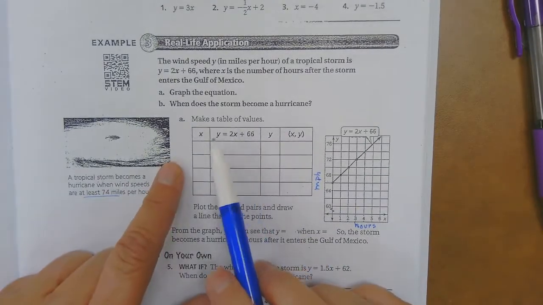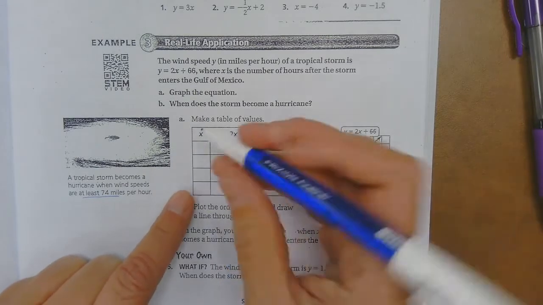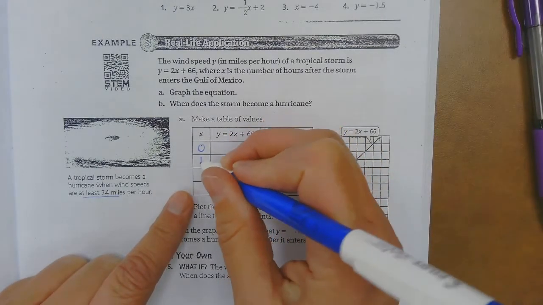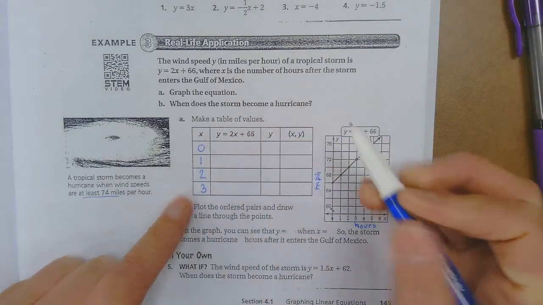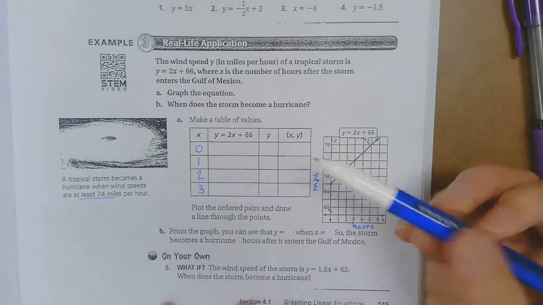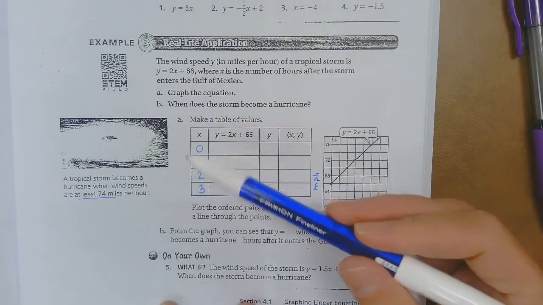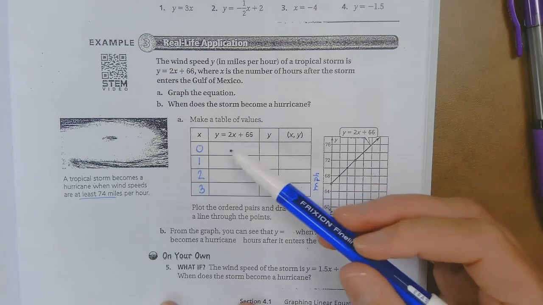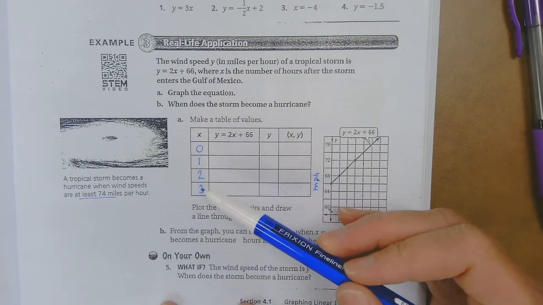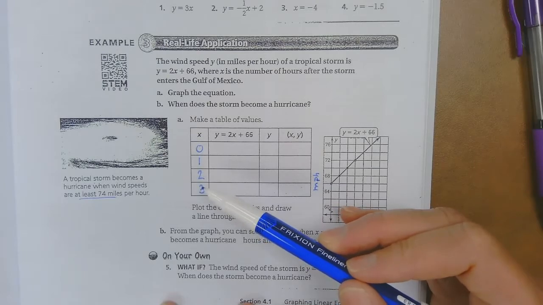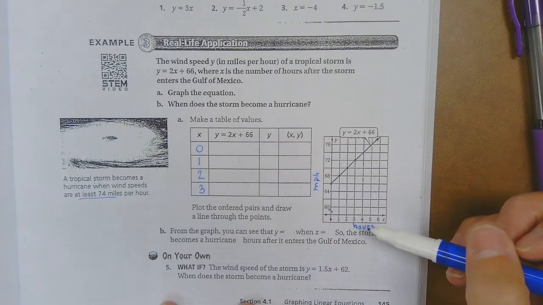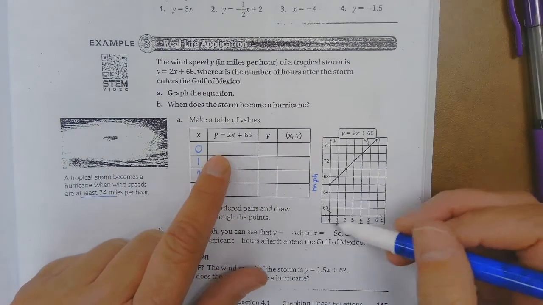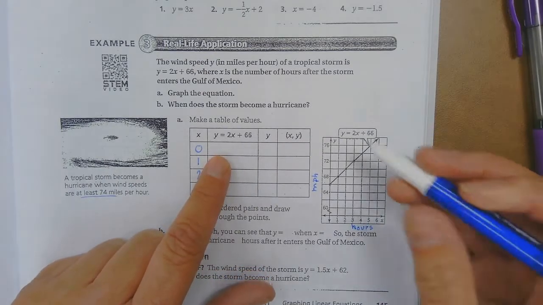So we start with our equation and we're going to put in some different values for x. So I'm going to try 0, 1, 2, and 3. Now again, you usually want to make sure that it makes sense, especially if it's in a real life application. Would it make sense to put negative values for x? No, because you're not going to have a negative amount of time. So you would only want to have a positive.